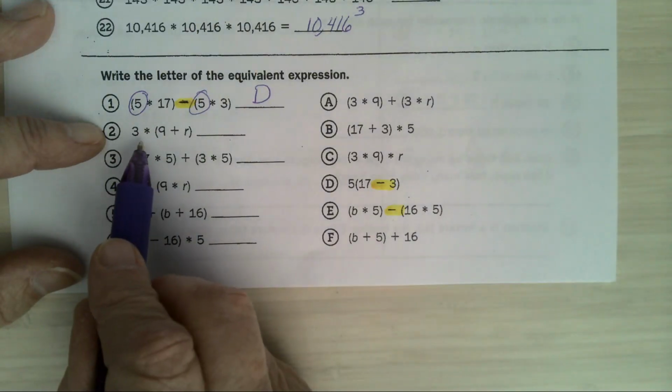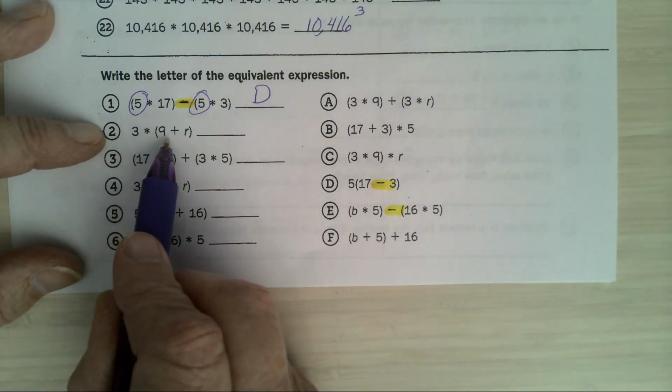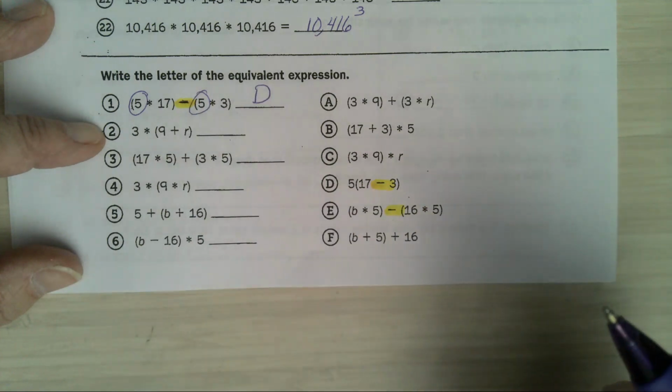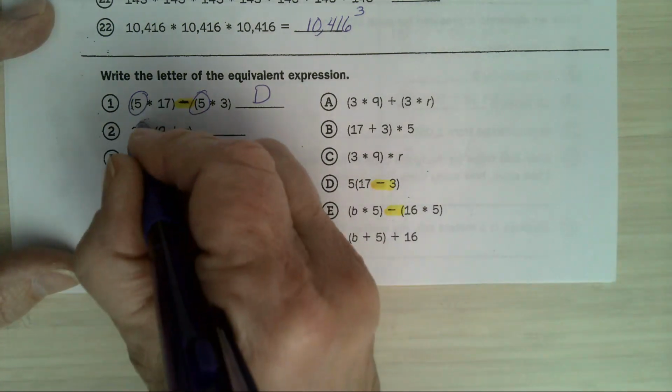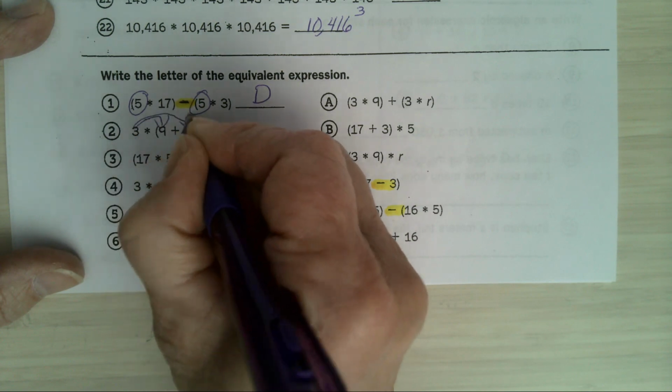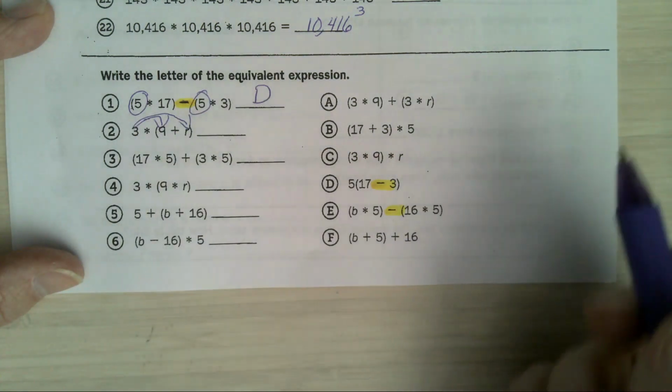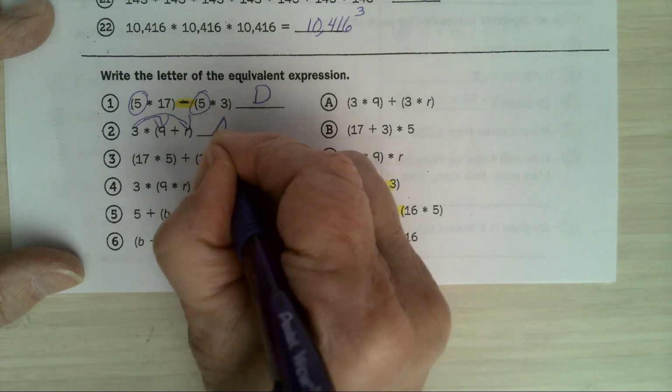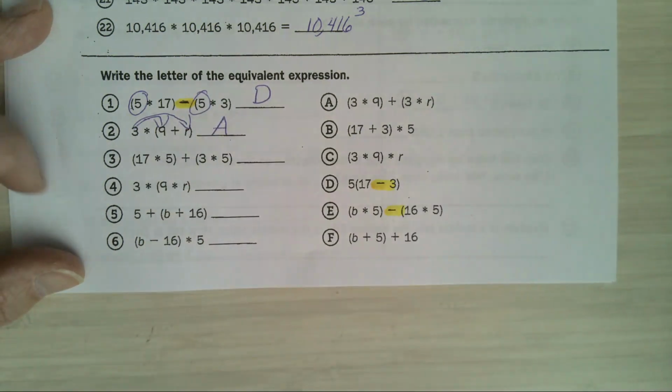3 times 9 plus R. All right. Looks like we're going to use the distributive property. It's going to be 3 times 9, 3 times R. A. Good job. Garcia?